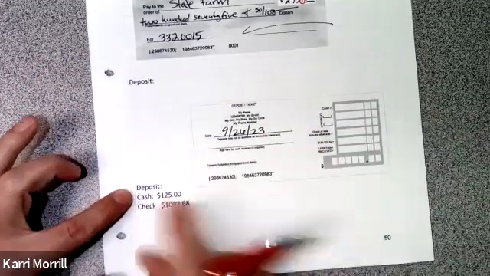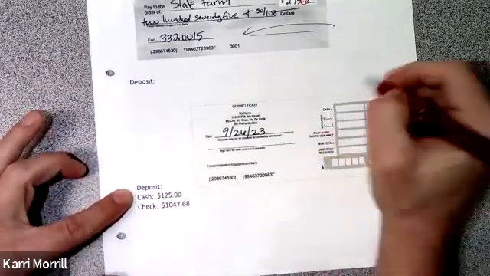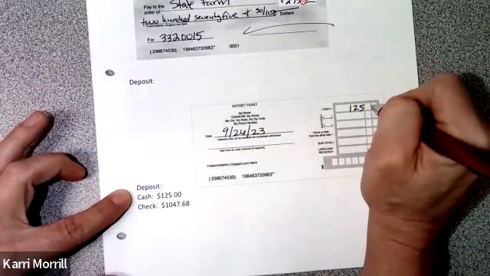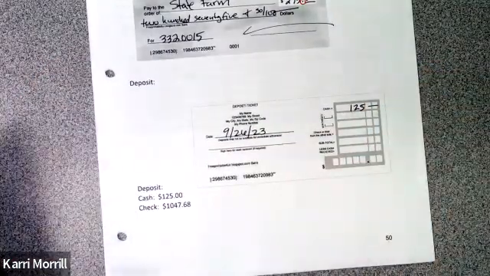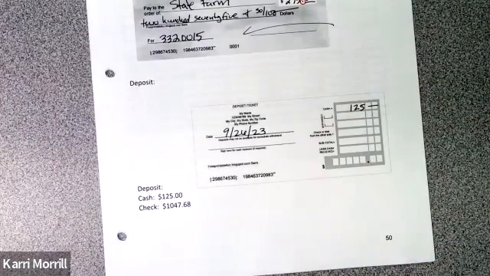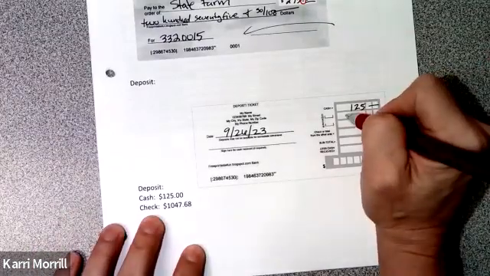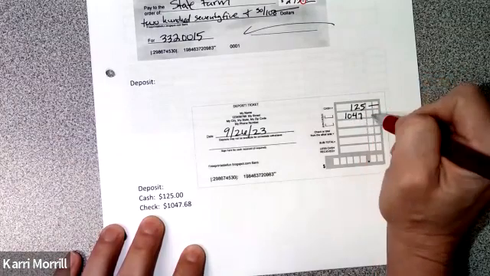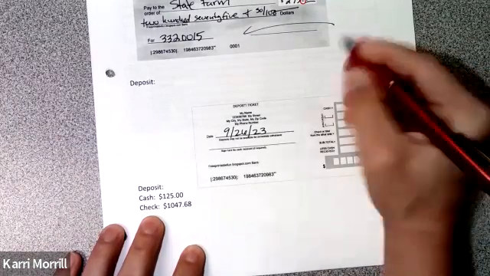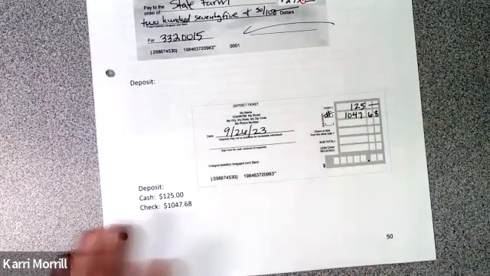If you are depositing cash, there's a place right there to put the total amount of cash that you're depositing. I put lines through my zeros because I'm lazy, but you can put zeros there. This represents the change part. And then if you have a check, 104768, and whatever that check number is, you might write it there.